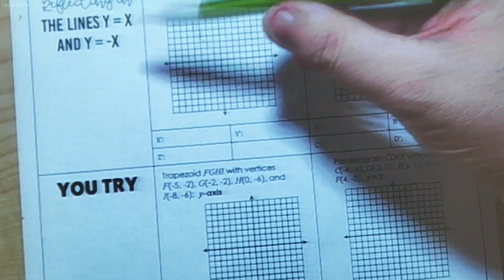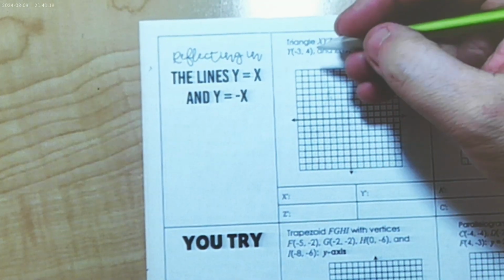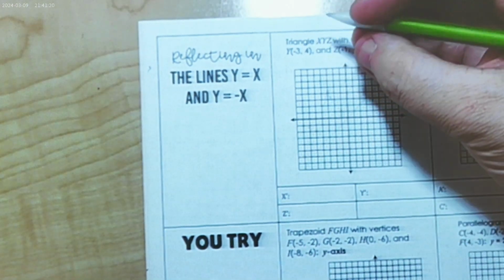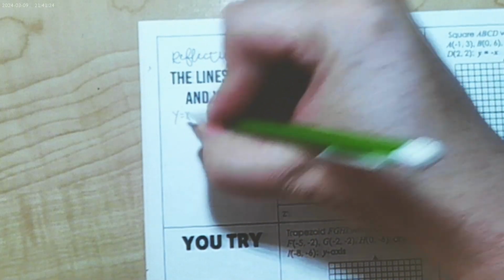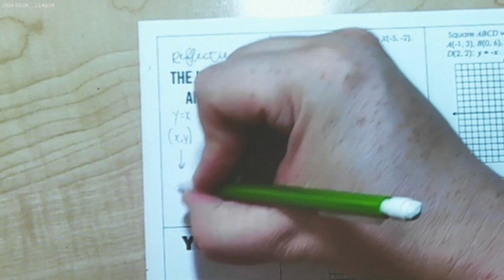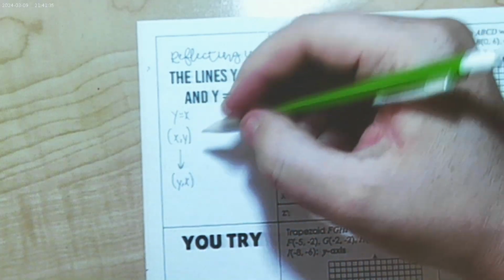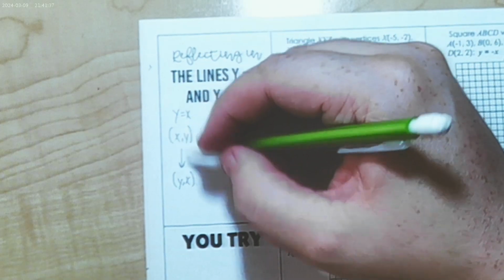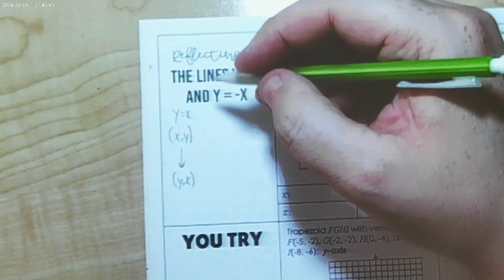All right, so we've got lines y equals x, and oh, there we go. We've got lines y equals x and y equals -x. Not surprising. I've got rules for you. For y equals x, for every x and y, you do the transformation. And for y equals x, you're going to end with y, x. So whatever your x value is, that's going to be your new y value. Whatever your y value is, that's going to be your new x value.